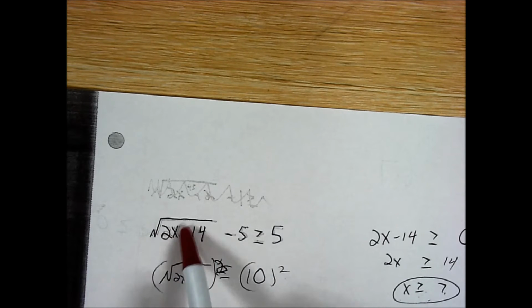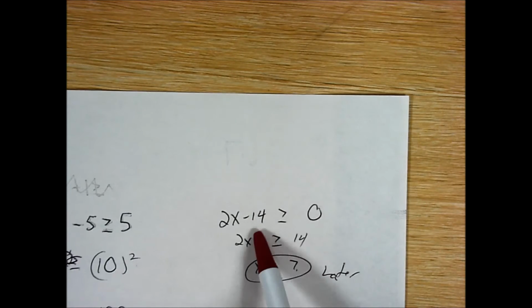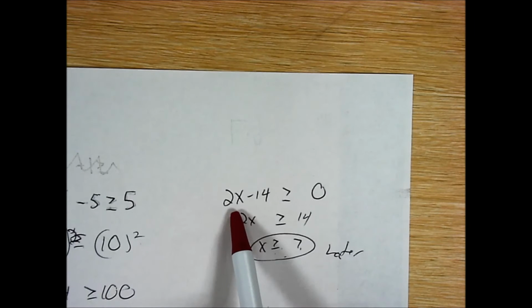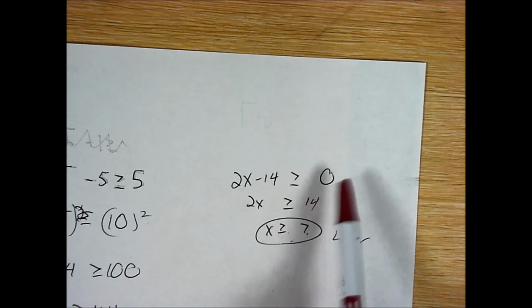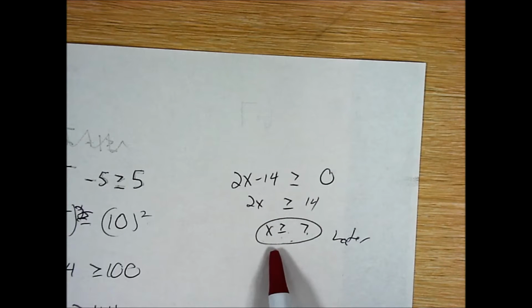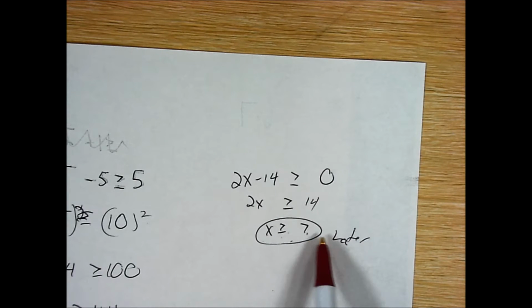The other part of this I need is, when does the root work? I need whatever's underneath your square root here, 2x minus 14, to be greater than or equal to 0. And that would happen if x is greater than or equal to 7. So this time they're both greater than or equal to. How is this going to work?